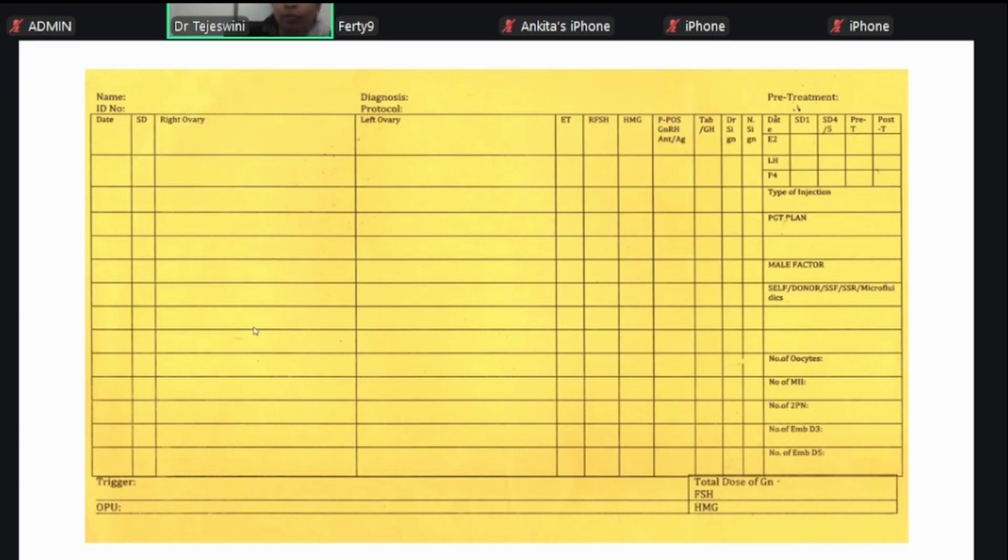And this is a chart for folliculometry, wherein you mention the date here and the stimulation day, which is one, and accordingly the scan findings on the day of the scan have to be jotted down here. Endometrial thickness, and the units of gonadotropin like FSH, HMG given on each day, have to be mentioned accurately. And whether the protocol is progesterone primed ovarian stimulation, what's the dose of progesterone, whether that is an antagonist, what's the dose of antagonist and from which day it has started, and the dose of the agonist, have to be noted clearly.